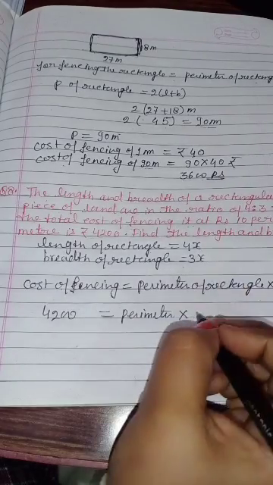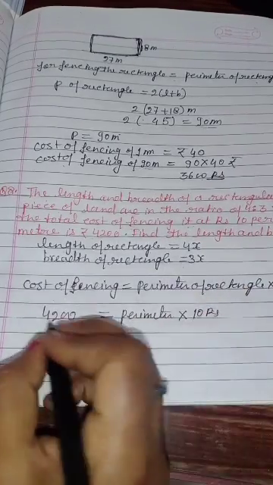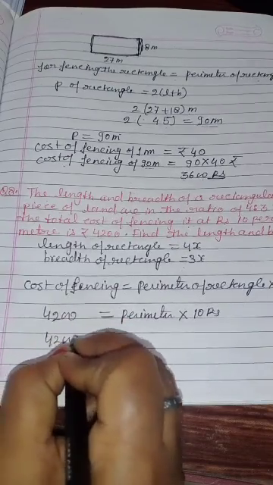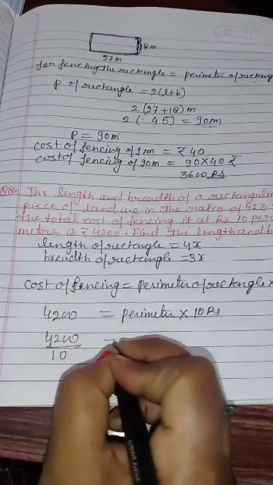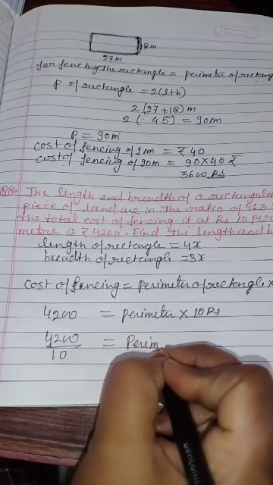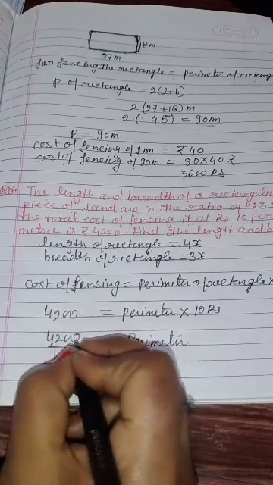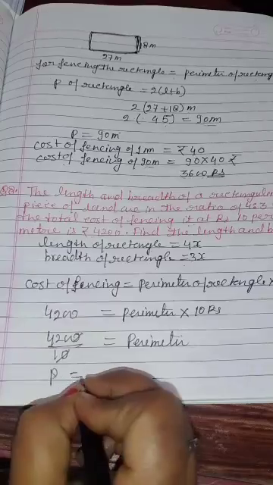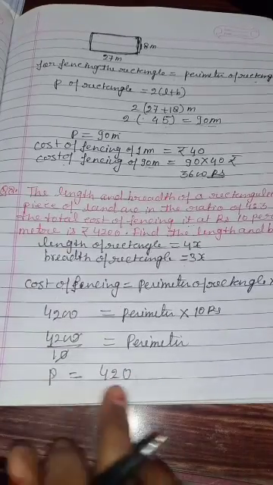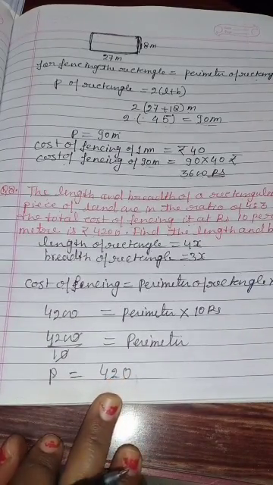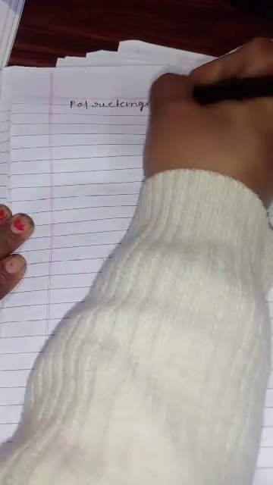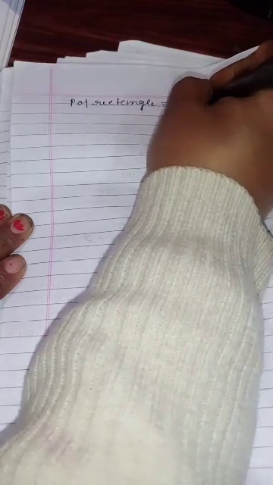How much is the rate? 10 per meter, so 10 rupees. Okay, so perimeter is 4200 divided by 10. The 0 and 0 will cancel, so perimeter is equal to 420. You know the perimeter of a rectangle. What is the formula for perimeter of a rectangle? Perimeter of rectangle is equal to 2 into length plus breadth.